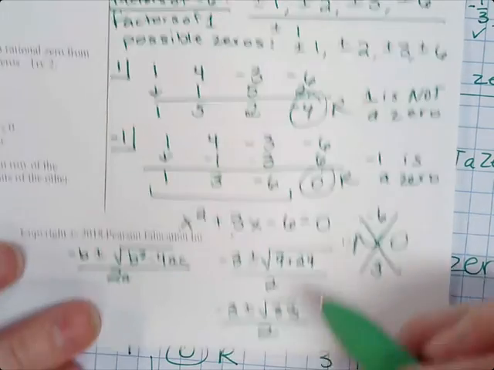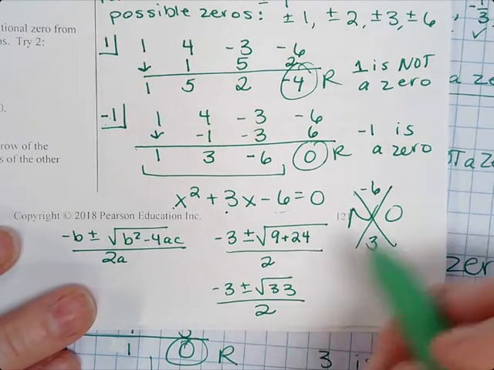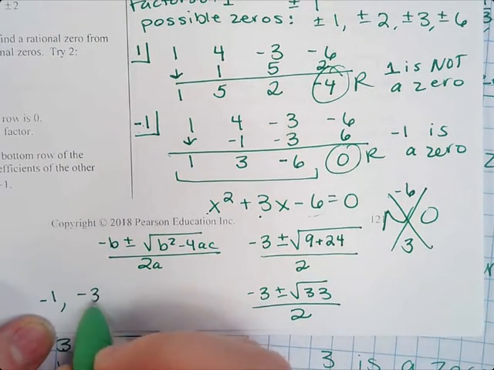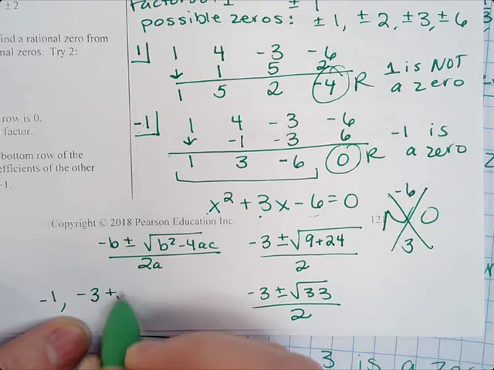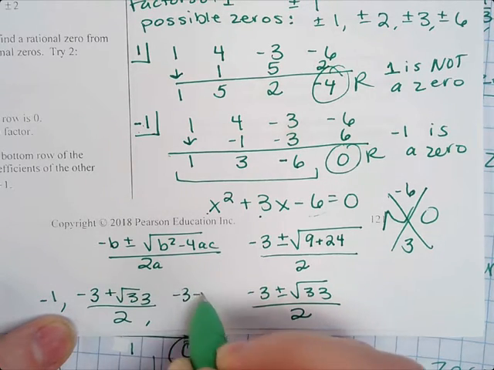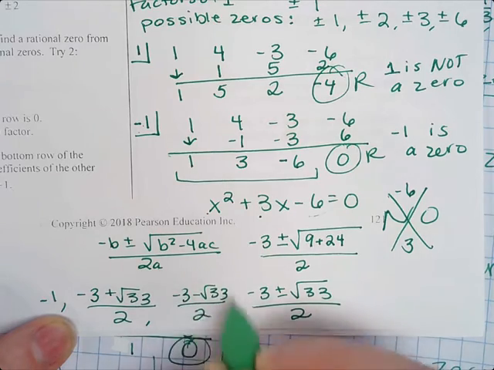And that can't be simplified. So our solutions are -1, and then -3 plus square root of 33 over 2, and then -3 minus square root of 33 over 2.